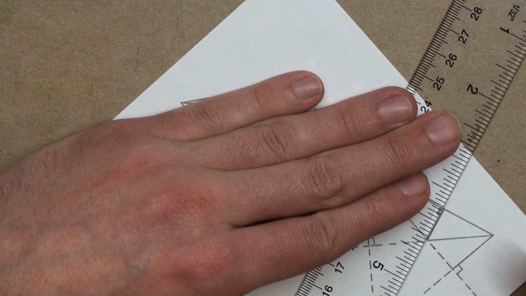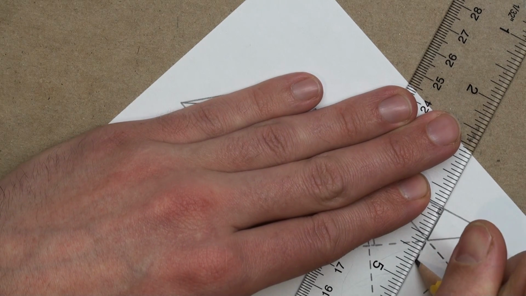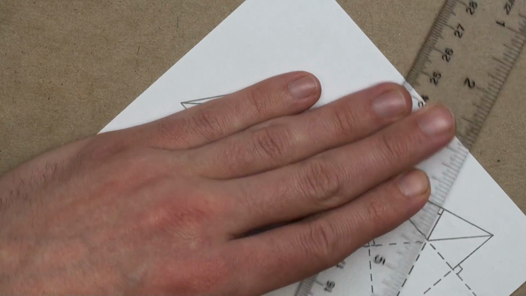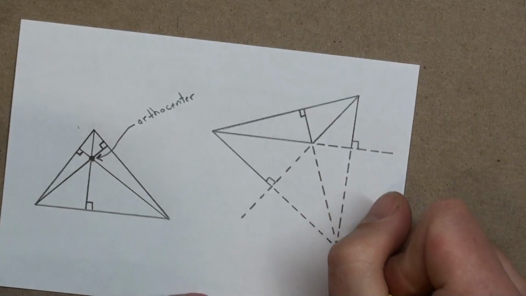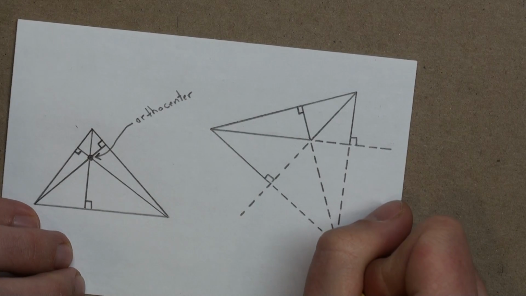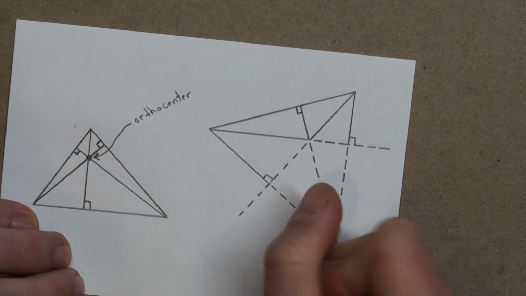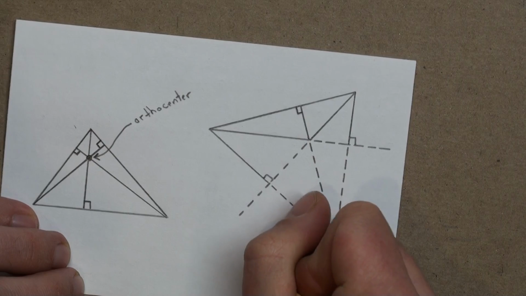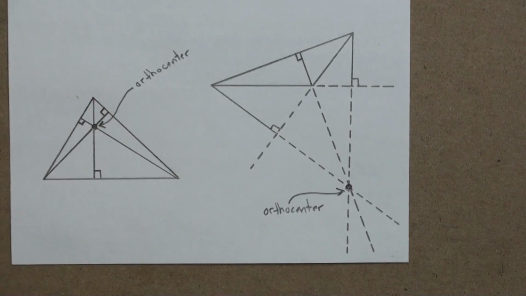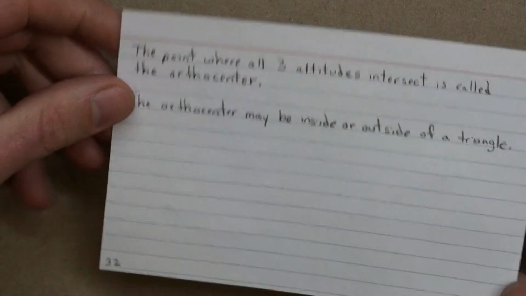And you can see exactly what happens, where they all meet. This time, which is kind of weird, is that they meet outside of the triangle. So when you have an obtuse triangle, the orthocenter is on the outside. Okay? So that is card 32.